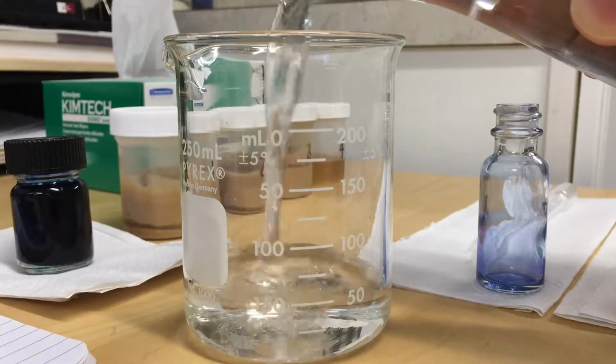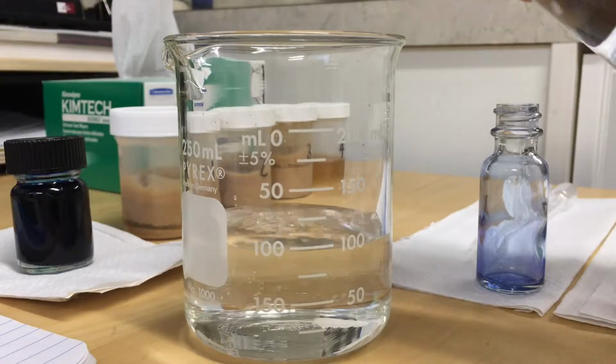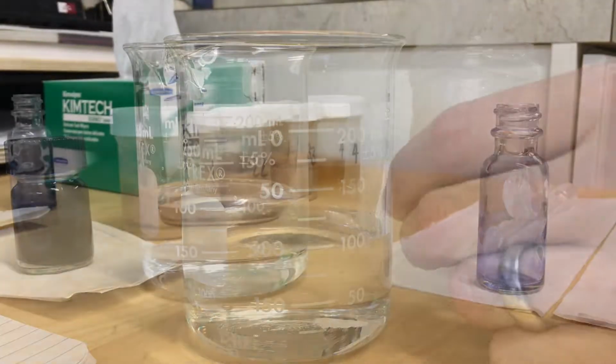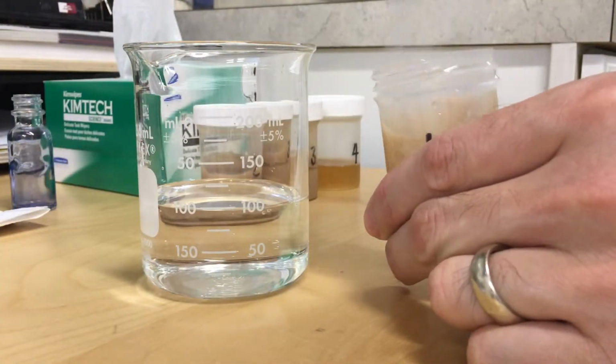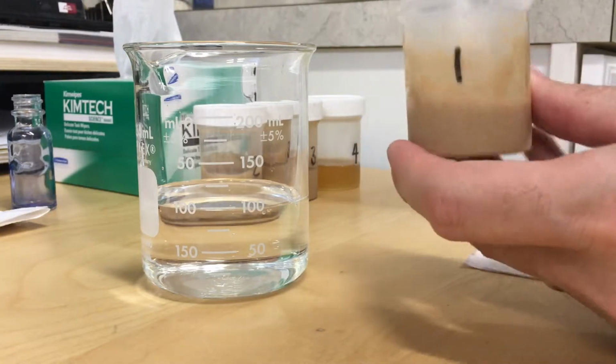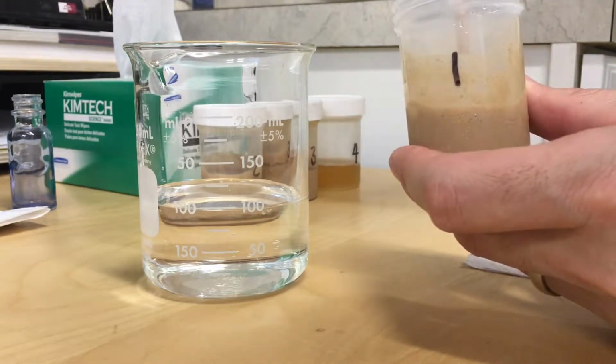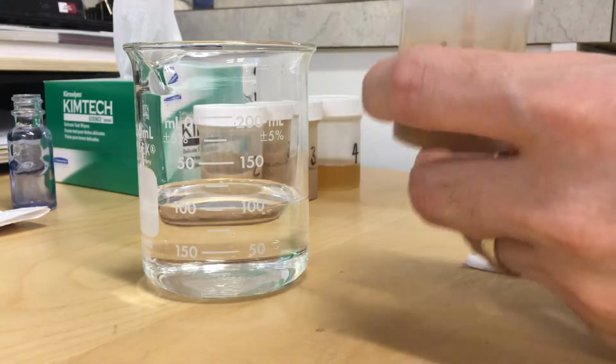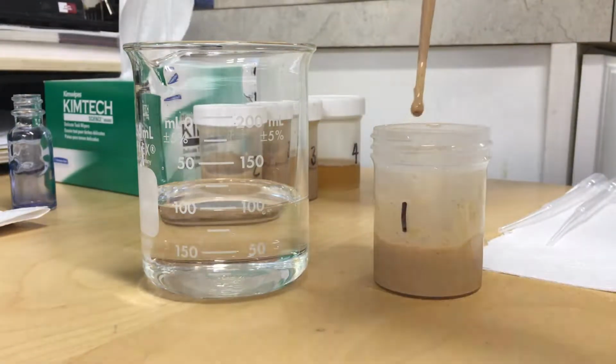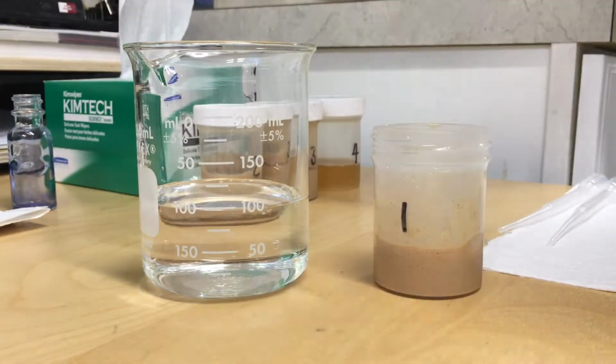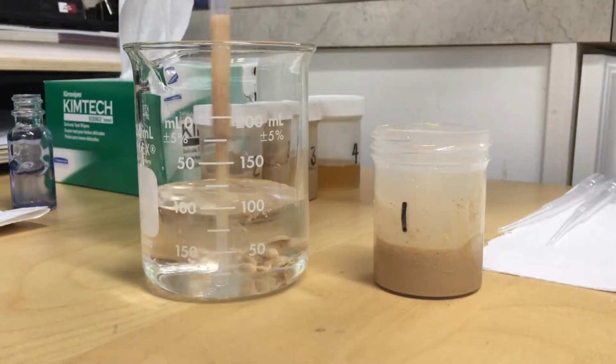Diluted samples make for easier counting, so in this case I'm diluting a 1 milliliter slurry in 99 milliliters of water. Stir to make sure you have an even consistency. Here I'm drawing up 1 milliliter of slurry, wiping the outside with the Kim wipe, and mixing it in with my water.